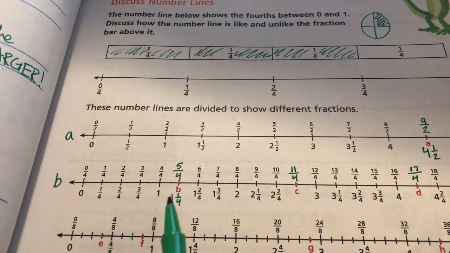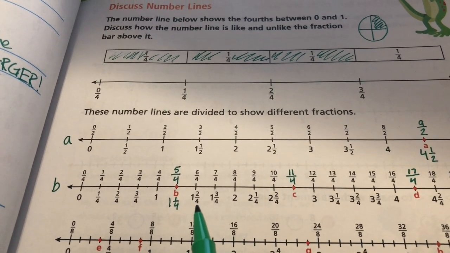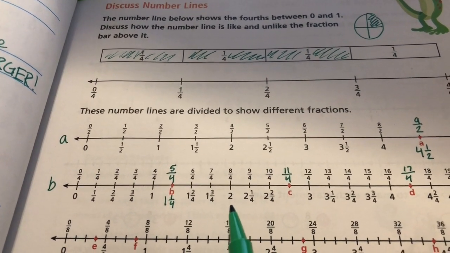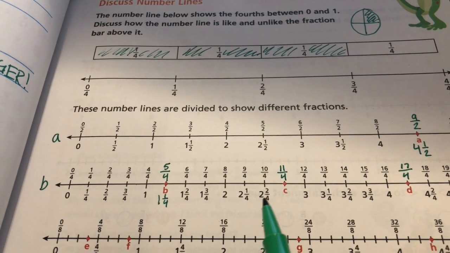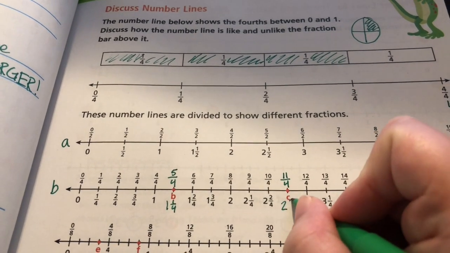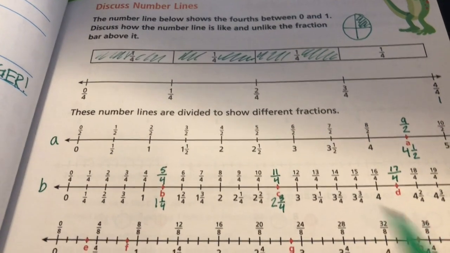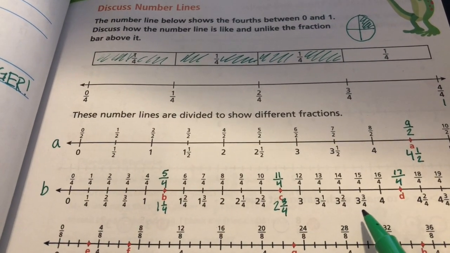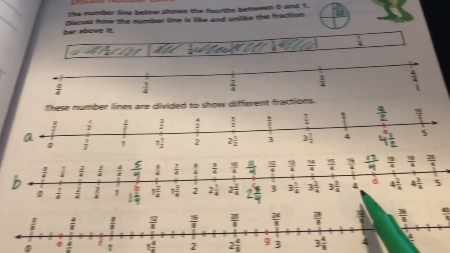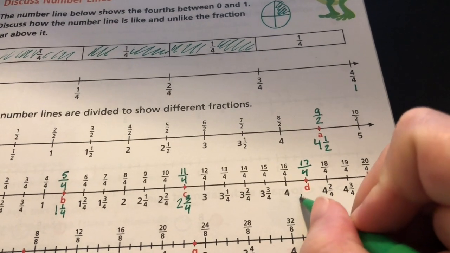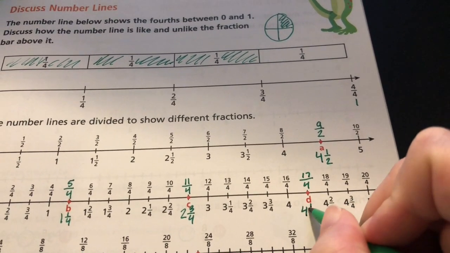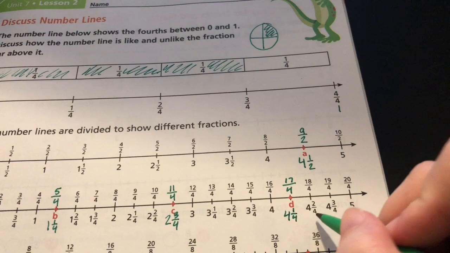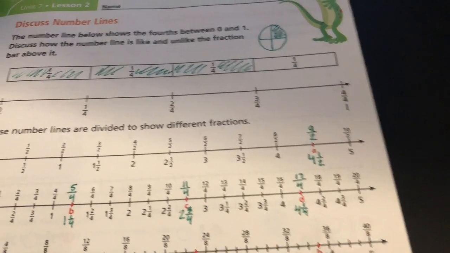1/4, 2/4, 3/4, 1. 1 and 1/4, 1 and 2/4, 1 and 3/4, 2. 2 and 1/4, 2 and 2/4, 2 and 3/4, and 3. 3 and 1/4, 3 and 2/4, 3 and 3/4, and 4. This would be 4 and 1/4, 4 and 2/4, 4 and 3/4, and 5.